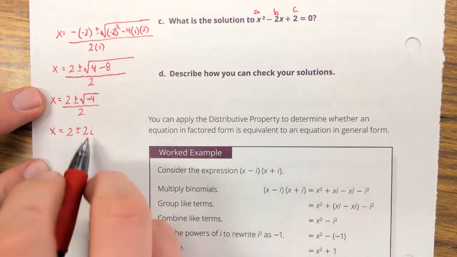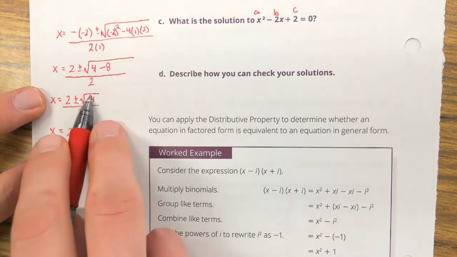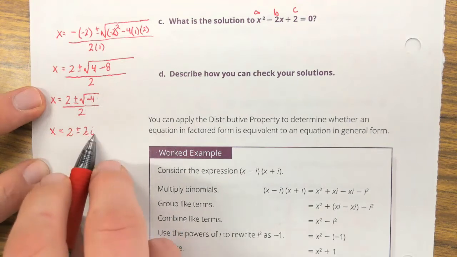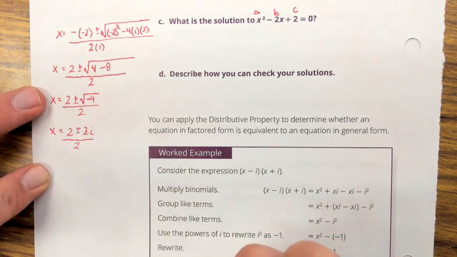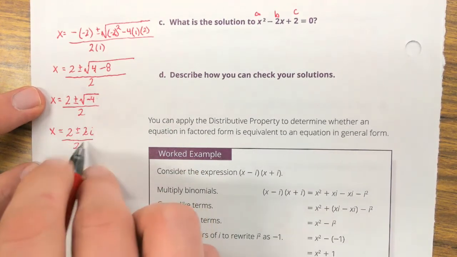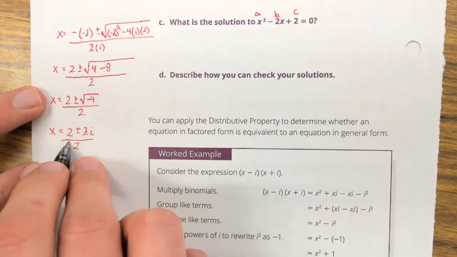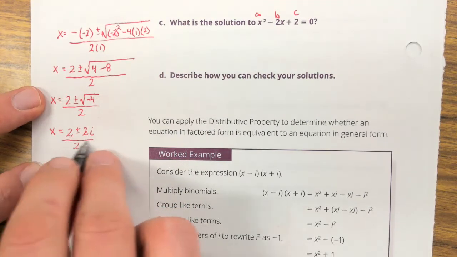So hey, an easy way to think of this is the square root of 4 is 2, and the square root of a negative number is imaginary. All right, so now we got to deal with this. Easiest way to think about what's happening here is this is getting divided by 2, and this is getting divided by 2. Everything up here is being divided by 2.